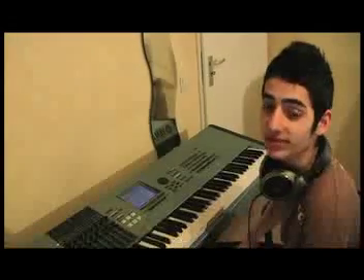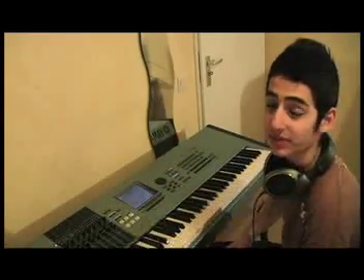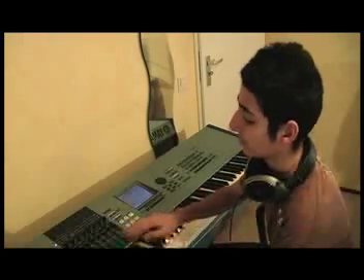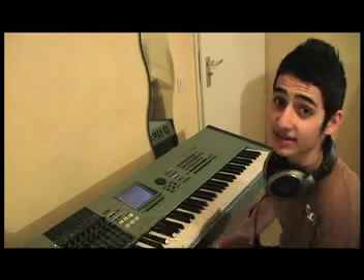Now I'm going to record the second layer of the track. The second layer of the track is the second part of the drum layer, and it consists of the hi-hat. It sounds like this. That's the hi-hat. You don't need to use the hi-hat for every track you make because it's not necessary.